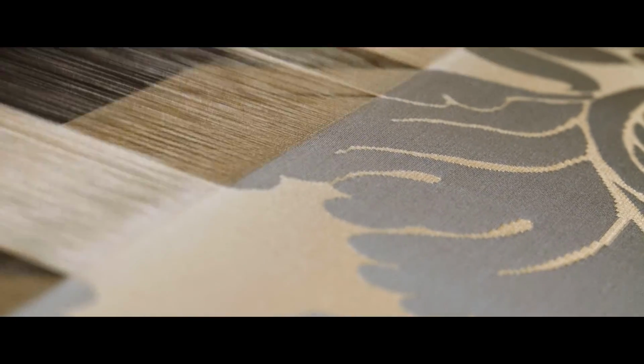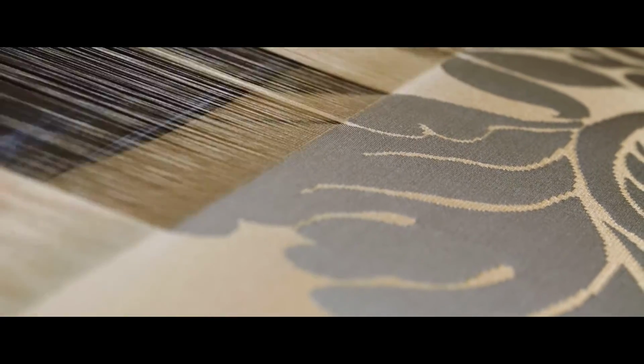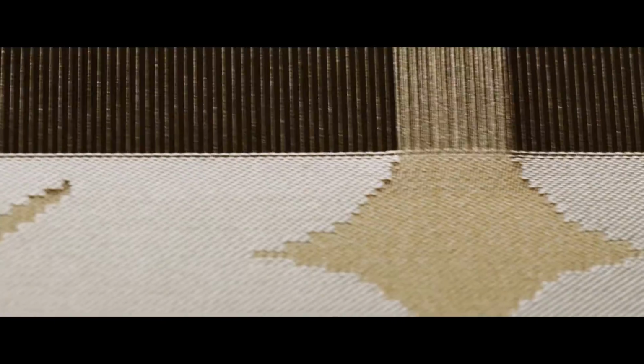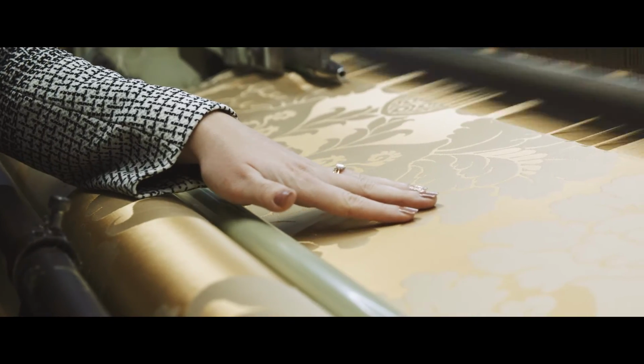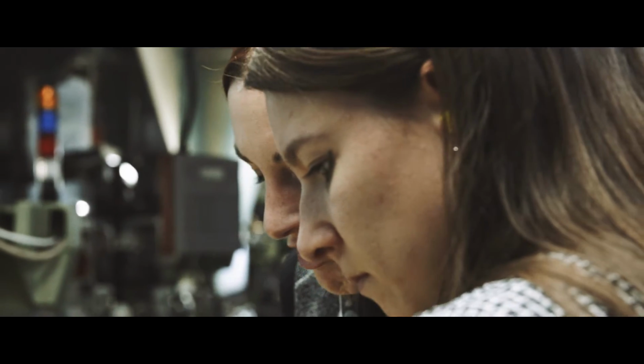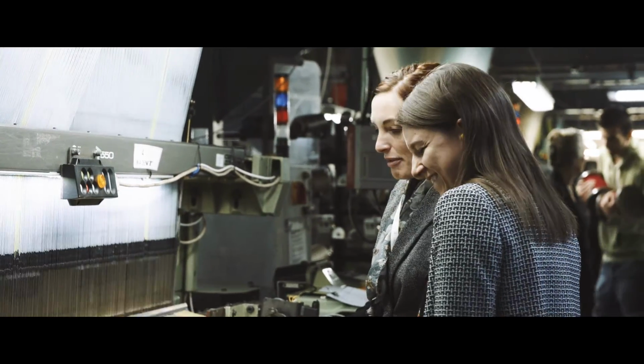Weaving is in the preparation. If you don't get those 20 steps in place before you start, you don't have a cloth, you don't have a product. The actual weaving is the short part.